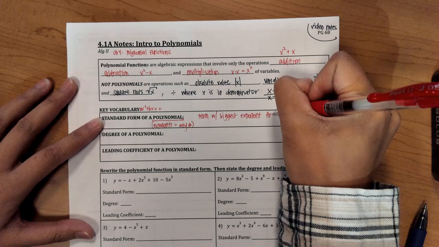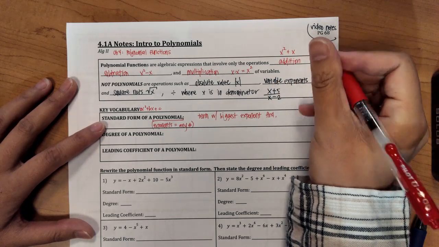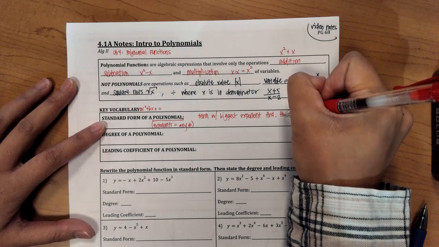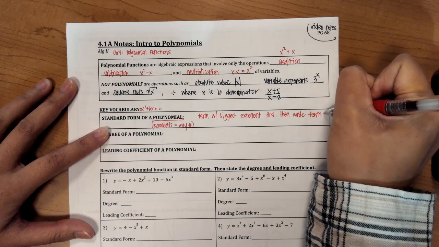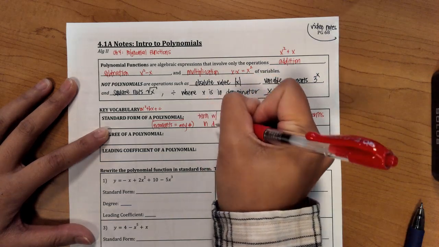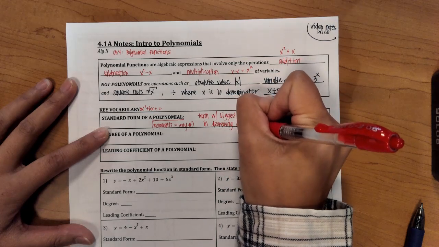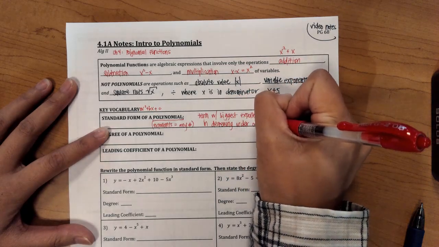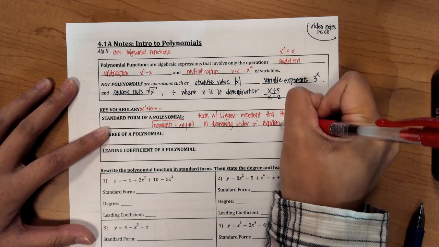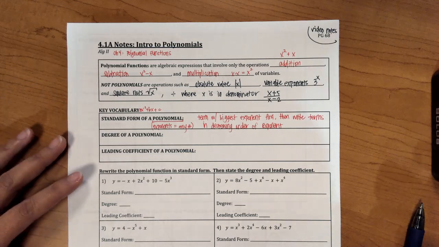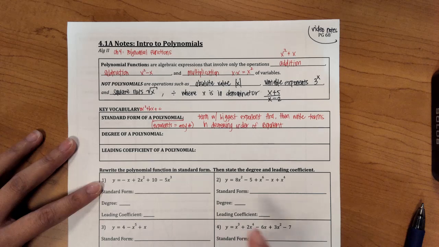and then write terms in descending order, or decreasing order, of exponents. So the biggest exponent first, and then it goes down. So if I had x to the 5th power, it'd be x to the 5th, x to the 4th, x to the 3rd, x squared. So let's take a look at what that looks like here.